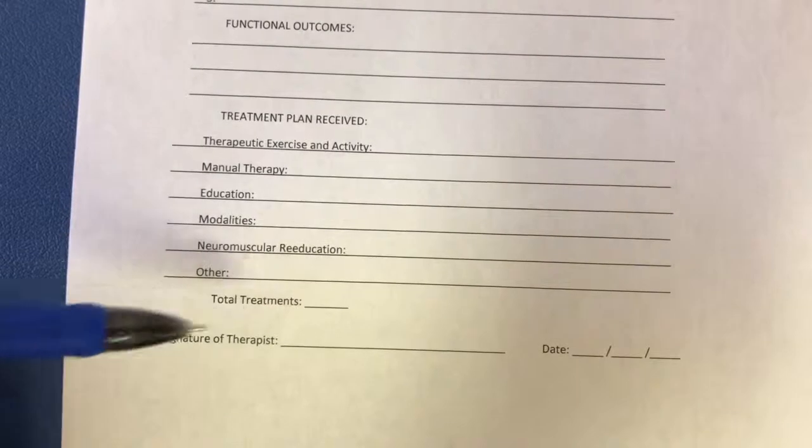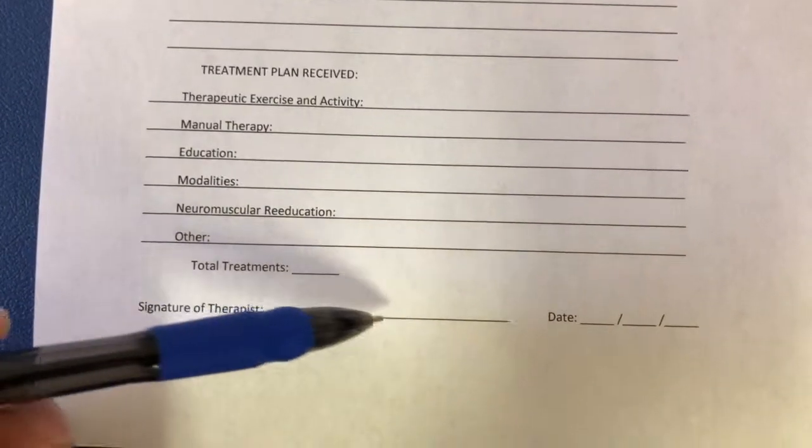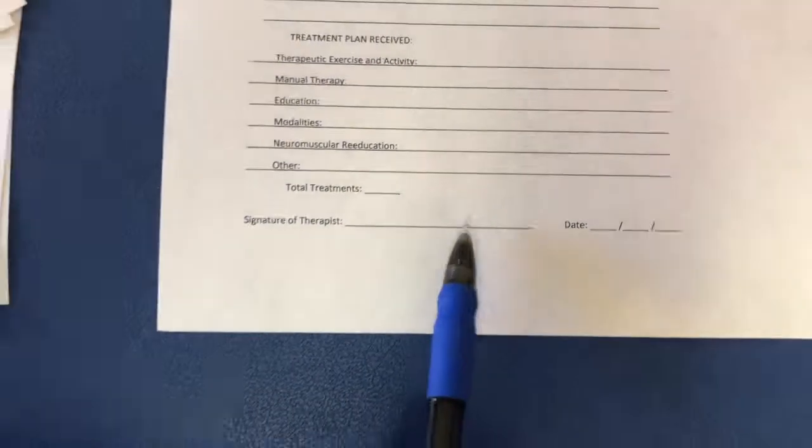Here you can indicate the total number of treatments, sign and date. Sign SPT, your credentials, and we will come in and sign behind you.